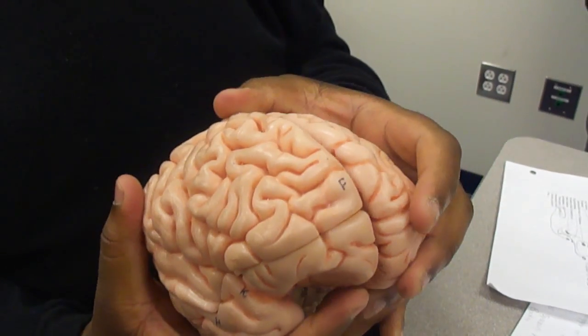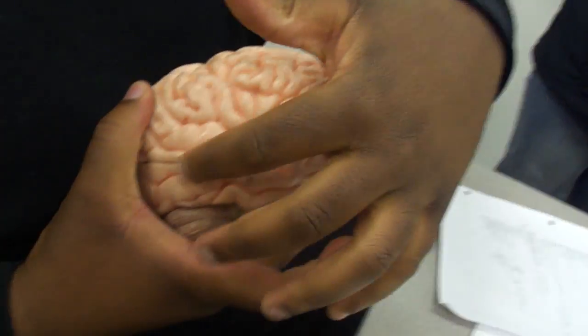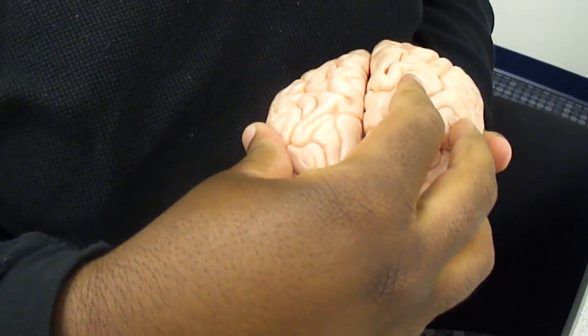This is the brain. First, we're going to start with the lobes. This here is called your frontal lobe. These are your parietal lobes. Here is your temporal lobe. You have one on each side. And in the back, you have your occipital lobe.